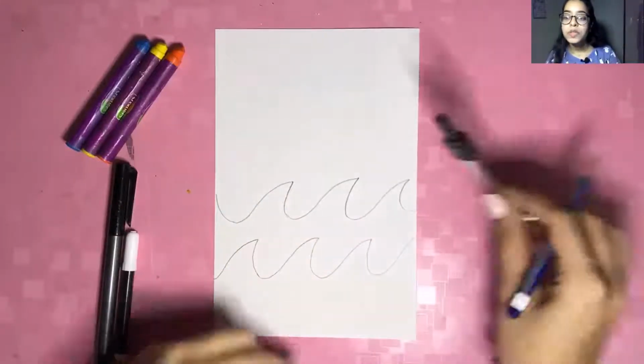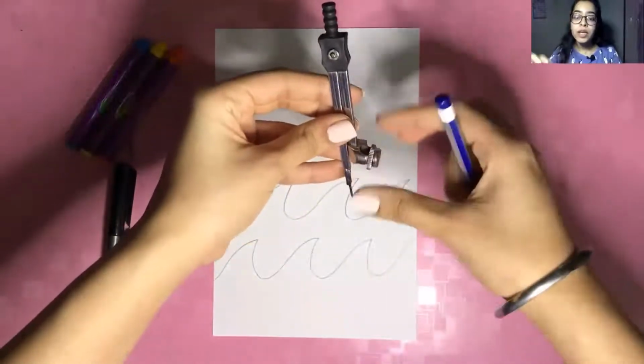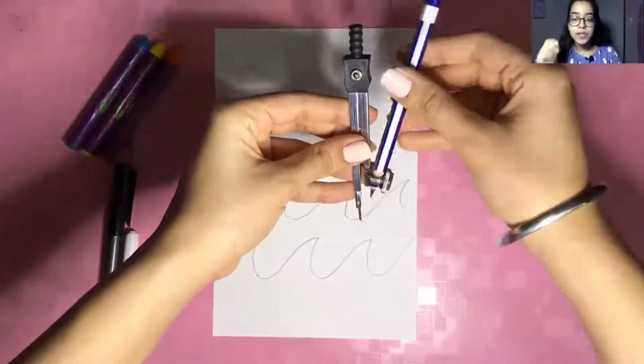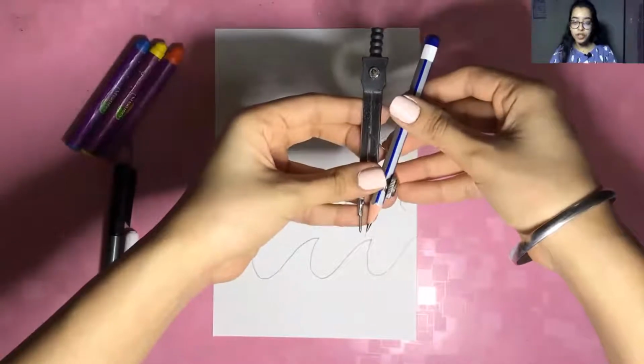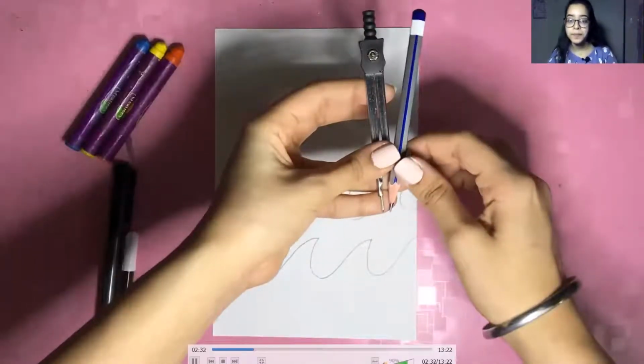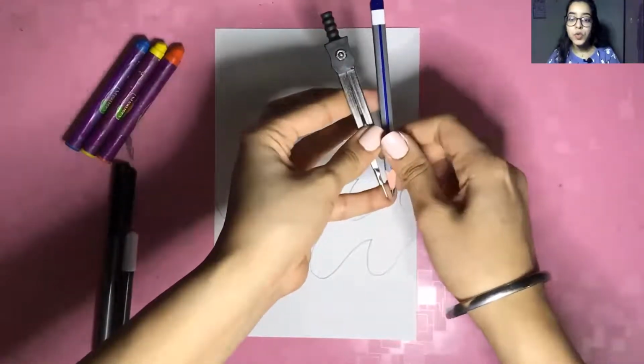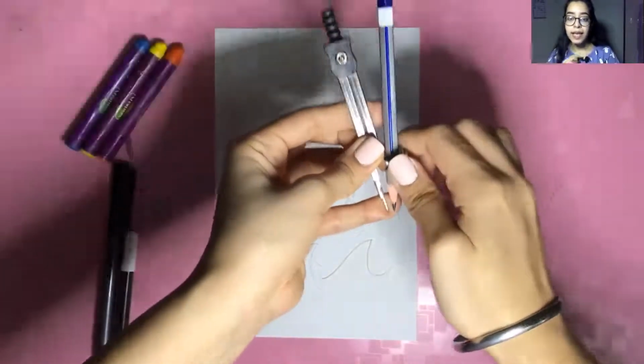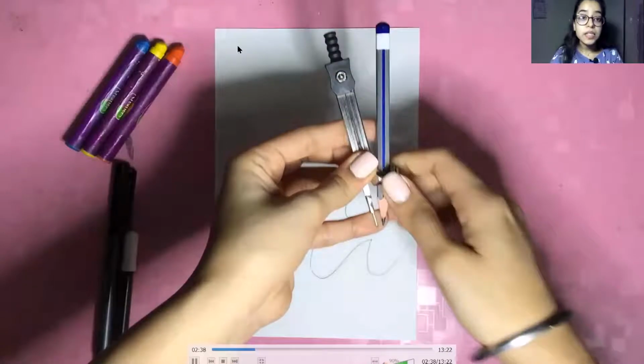Okay, so this time you need to attach your pencil to the compass. So make sure that you're attaching your compass well. Make sure that the screw is tight and the pencil isn't moving.